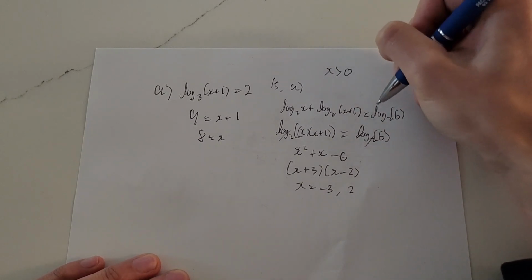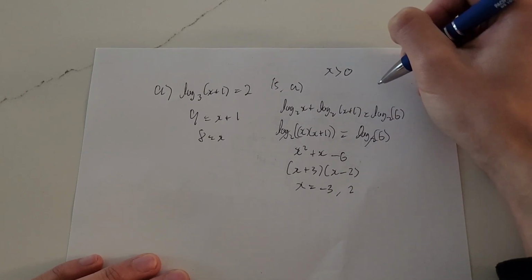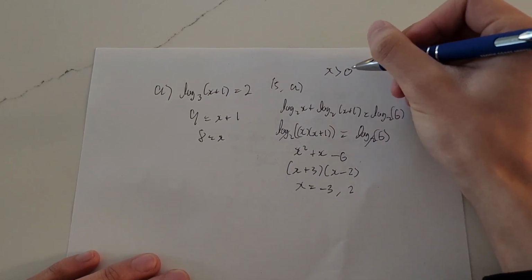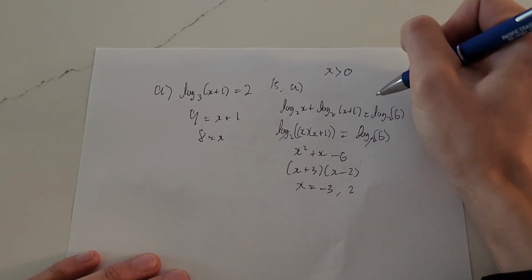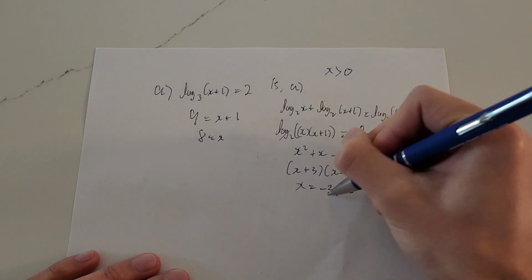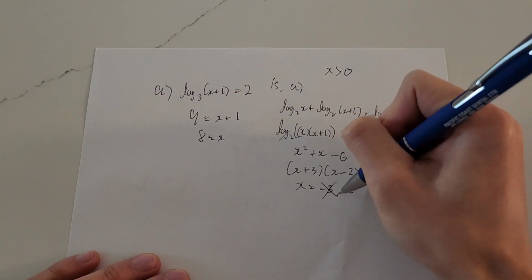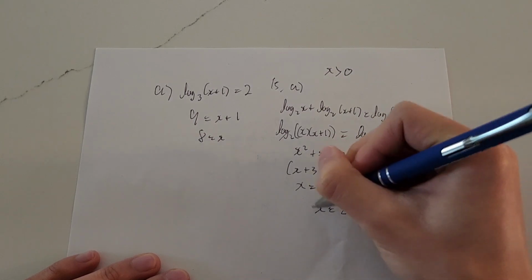That is the reason there is a vertical asymptote at 0 for the function log x. And since we can't take a logarithm of a number that's 0 or negative, and this is obviously less than 0, we have to scrap this solution. And x is just equal to 2 for this equation.